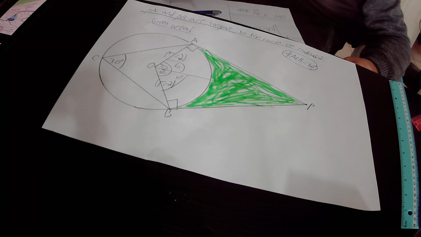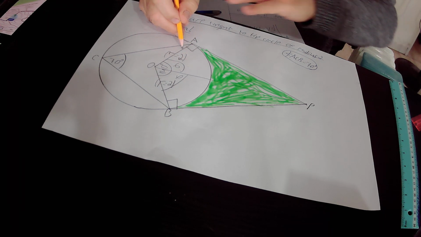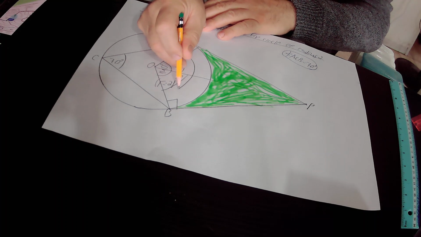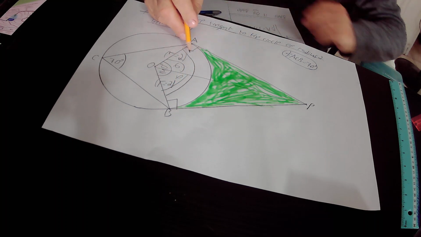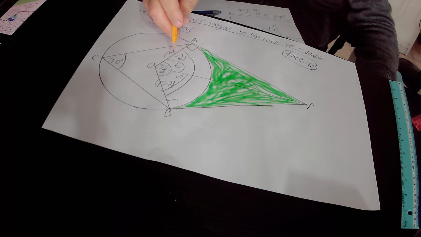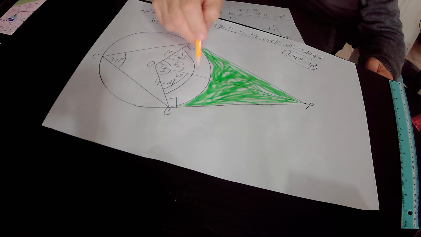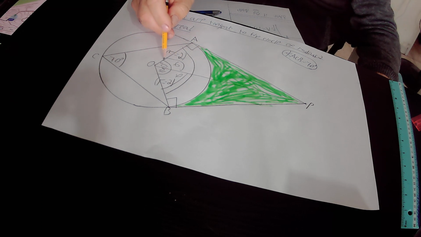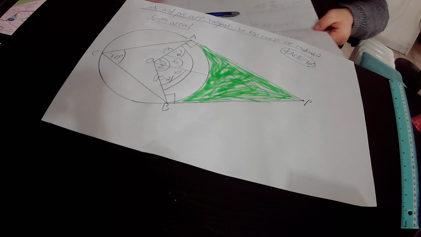From the drawing itself, it is very easy to see that alpha plus alpha equals this big angle, and this big angle equals 140 degrees. We already found out that the big angle is 140 degrees here. So I can write down that alpha plus alpha equals 140 degrees.